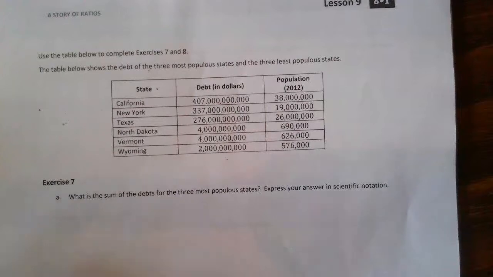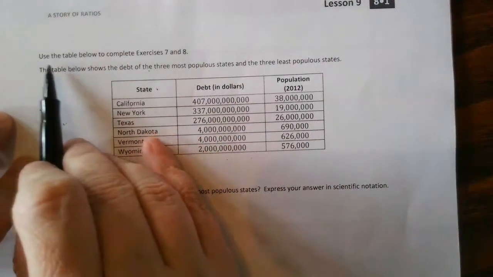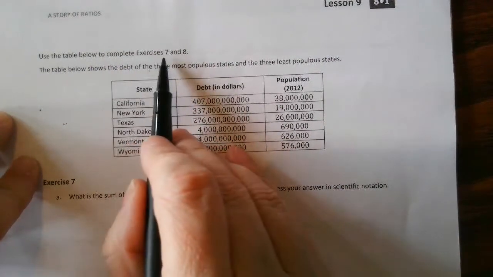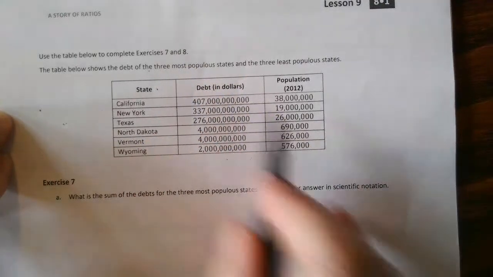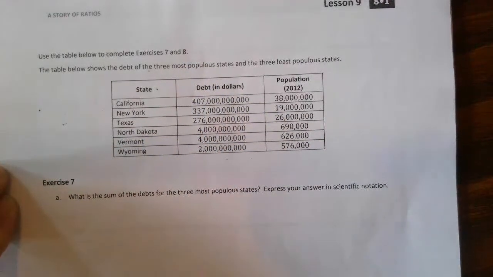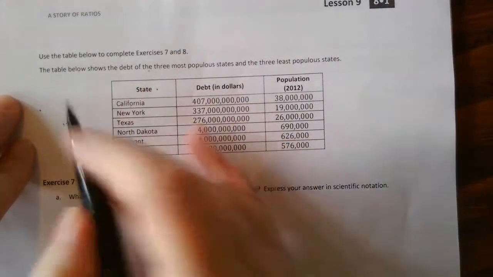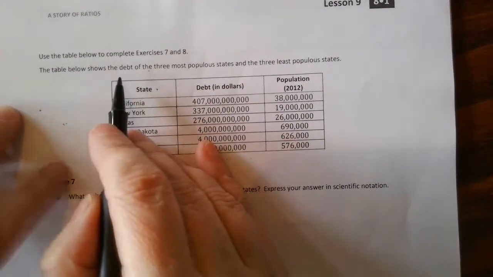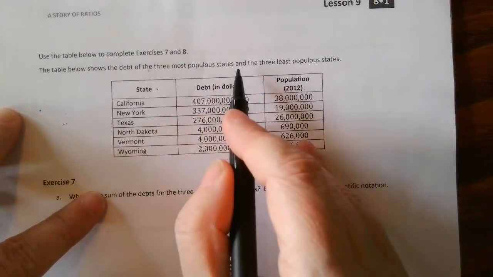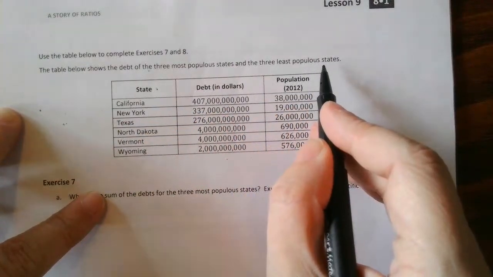Okay. This next page is asking you to use the table below to complete exercises 7 and 8. So you're going to use this table for both this page and the next page. The table shows the debt of the 3 most populous states and the 3 least populous states.